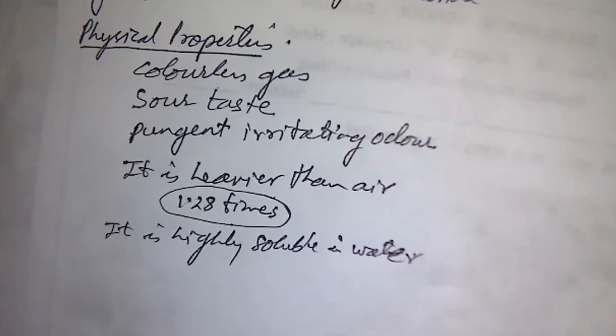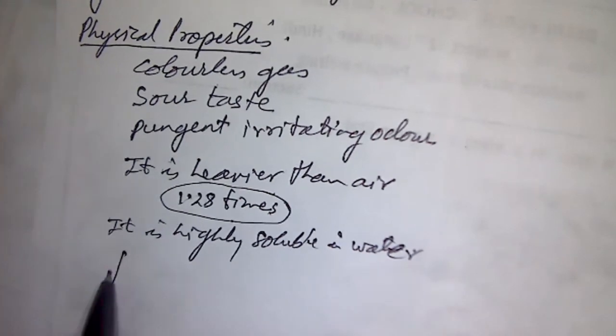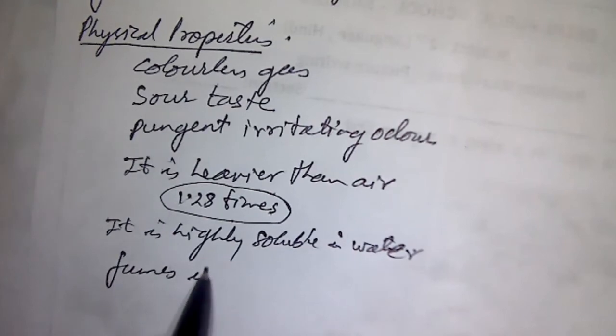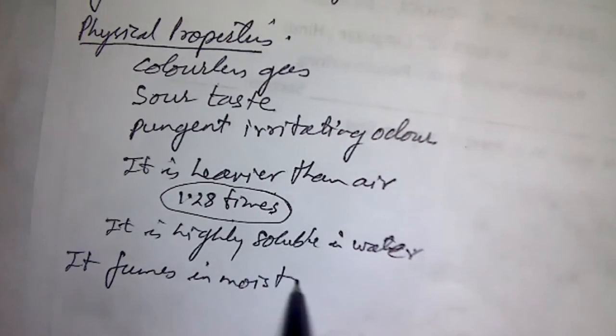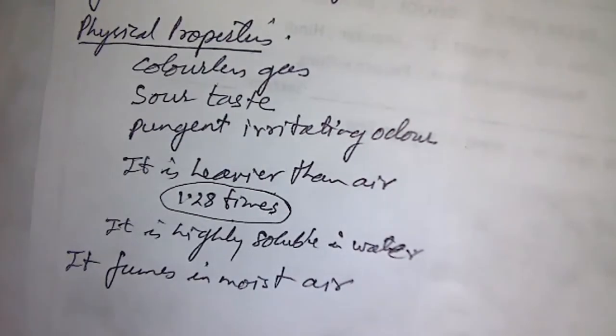So it fumes in moist air. Why does it fume? Because HCl gas is combining with the moisture, it dissolves in that, and therefore you can see the fumes. Understood? So why does it fume? Because it is highly soluble in water. As soon as it comes in contact with water, it dissolves.